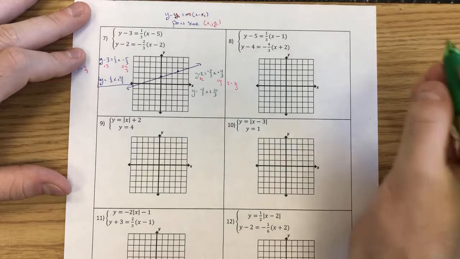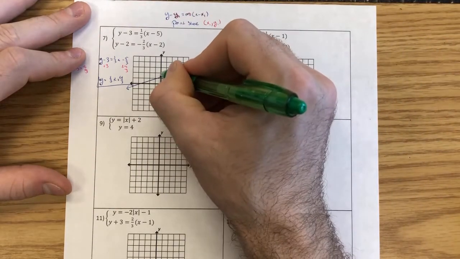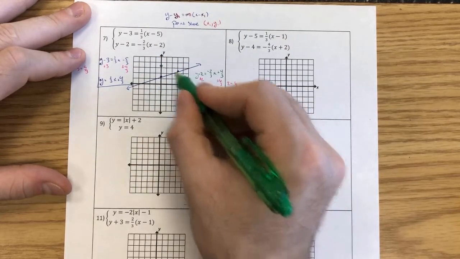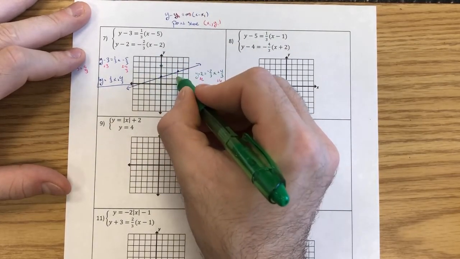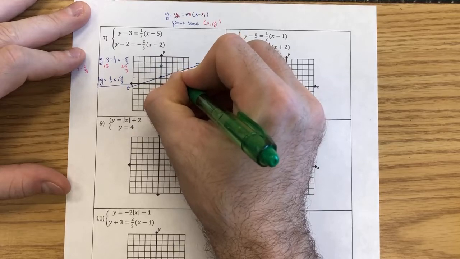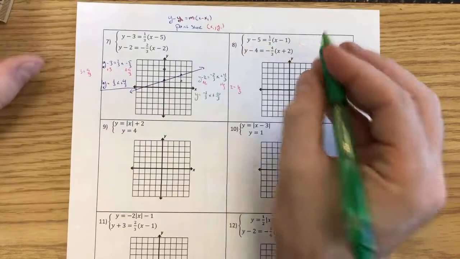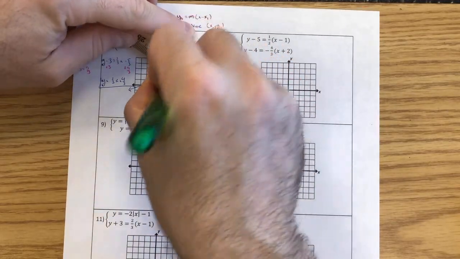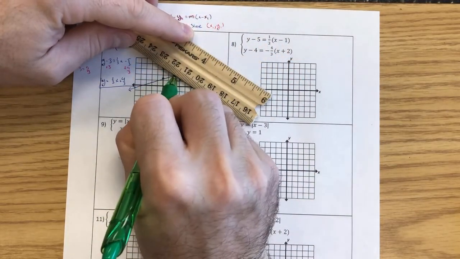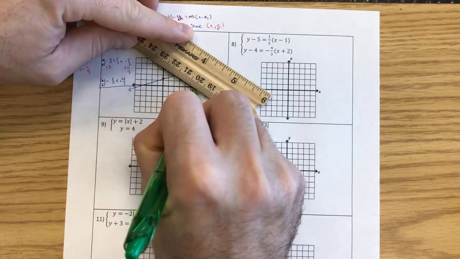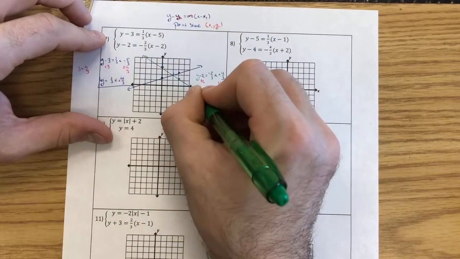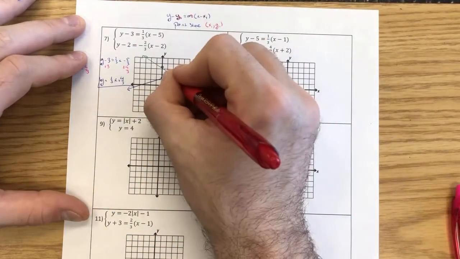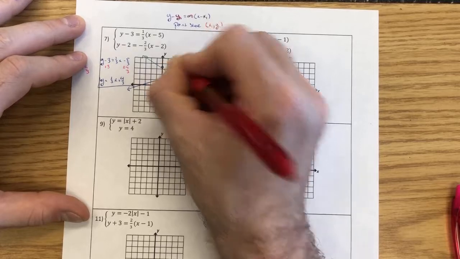And so that's going to give me 10/3, which is just over 3. So I get a number right here. And I'm going to go down 2, so 1, 2, and over 3. So let's take a look. Perfect. And we see our solution is right here, 2, 2.